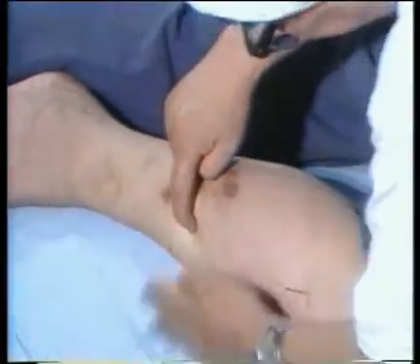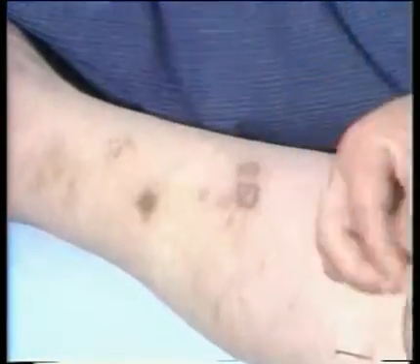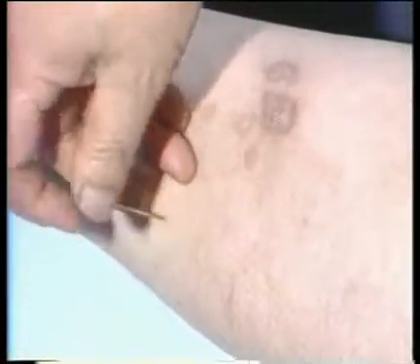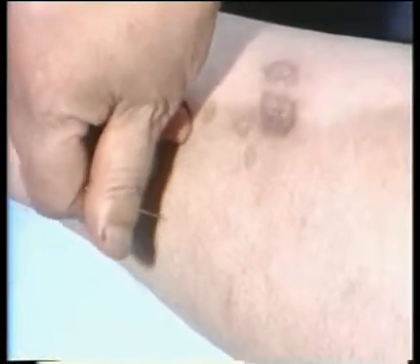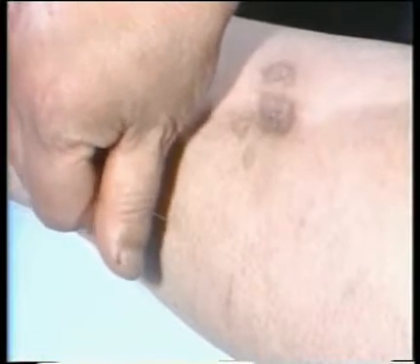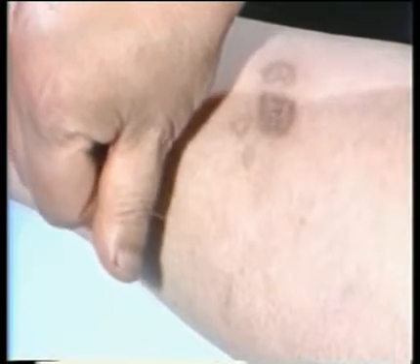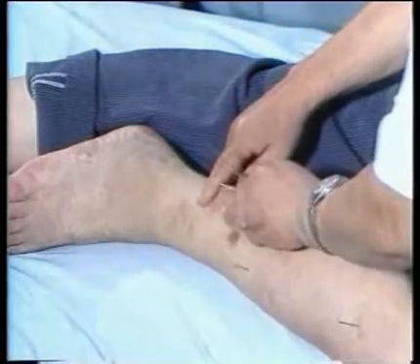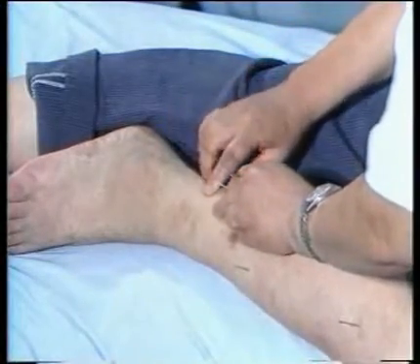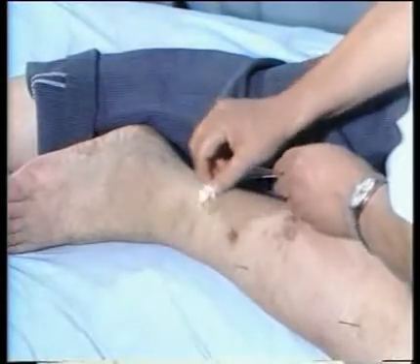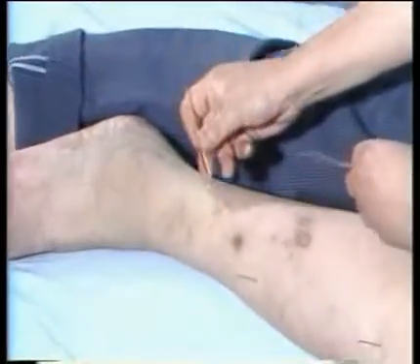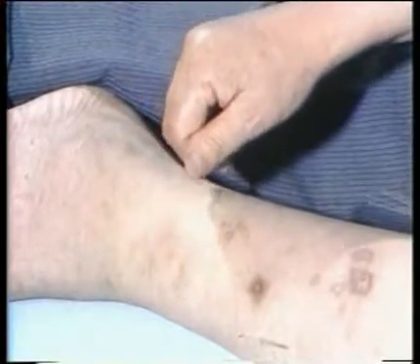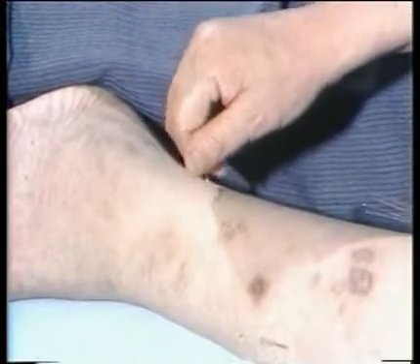Now puncture Fenglong, stomach 40. And finally puncture Xuanzhong, gallbladder 39. All these points have the function of removing obstructions from the meridians and promoting the smooth circulation of blood.